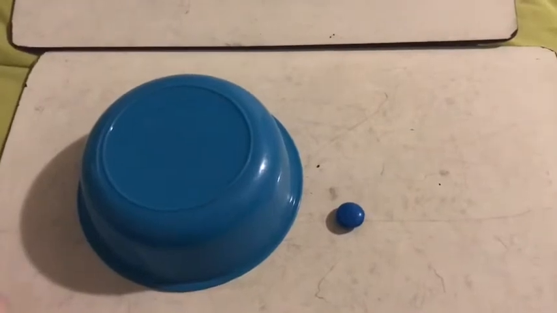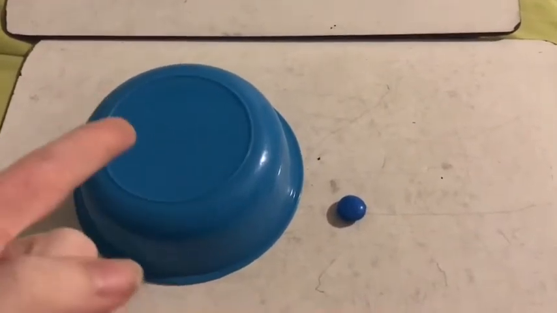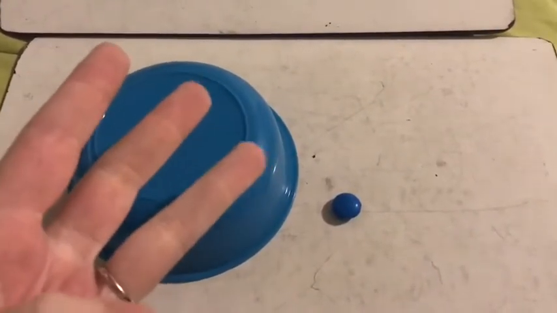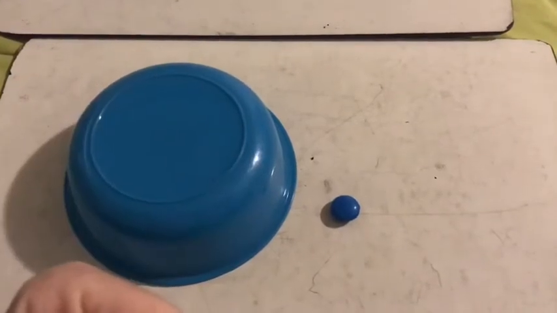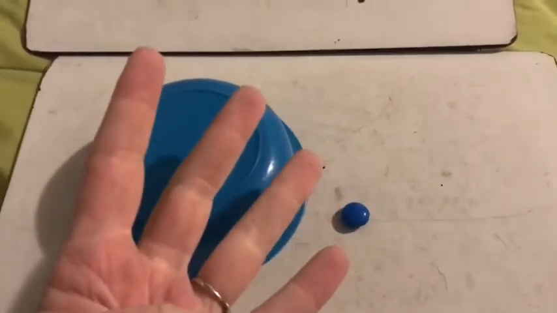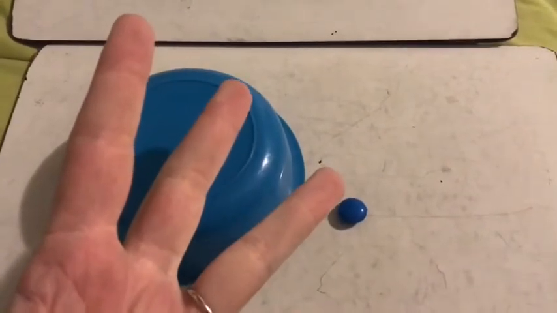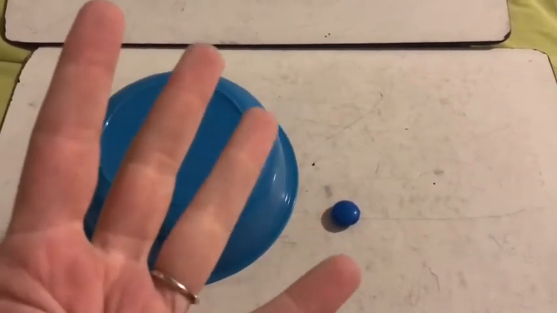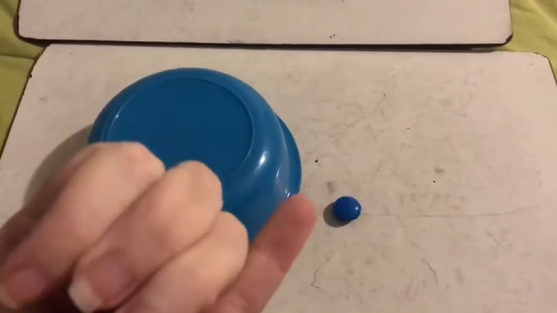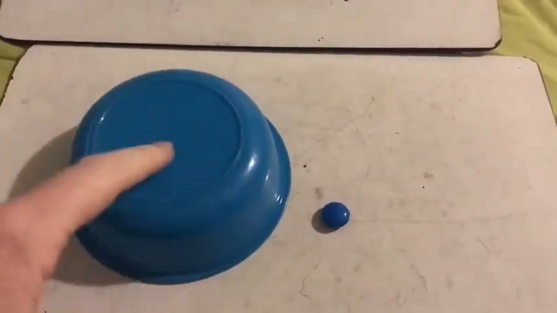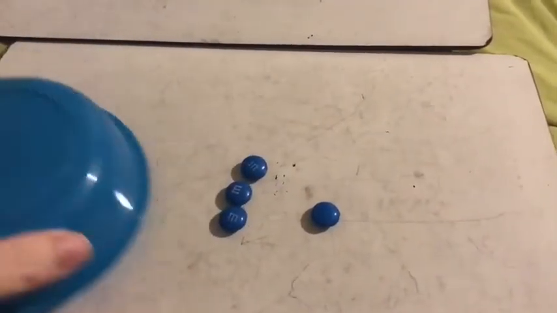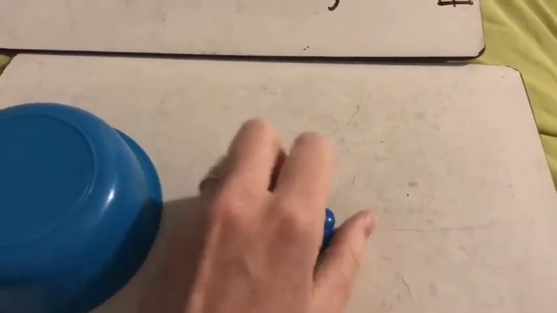So again, they need to either figure out 1 and 2, 3, 4, 3 more would get me up to 4, or they could start with that whole that I had, which was 4, take off the part that I see, which is 1, or they could say, how many do I need to take away to only have 1 left? I will have to take away 3. So then they would know that underneath there I would have 3. Okay, so that is hide it.